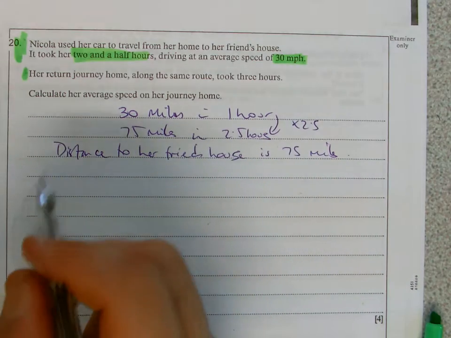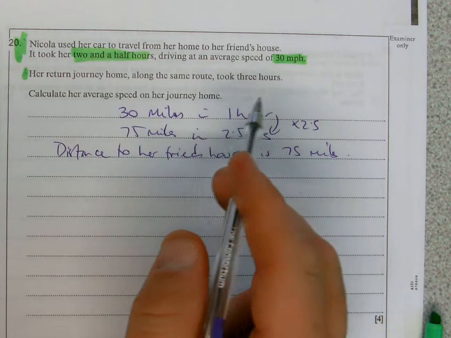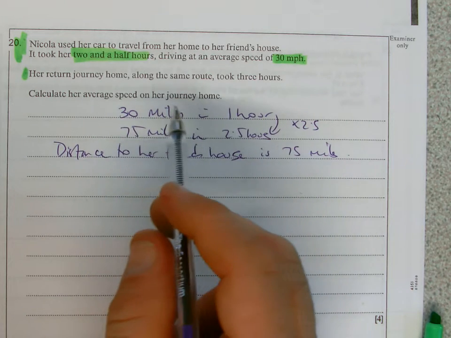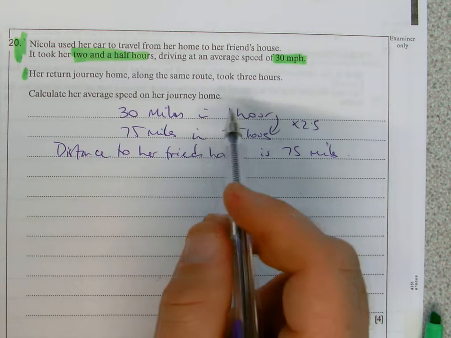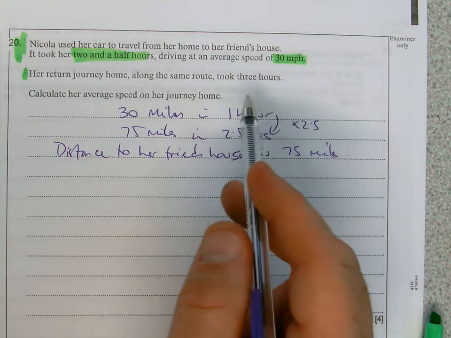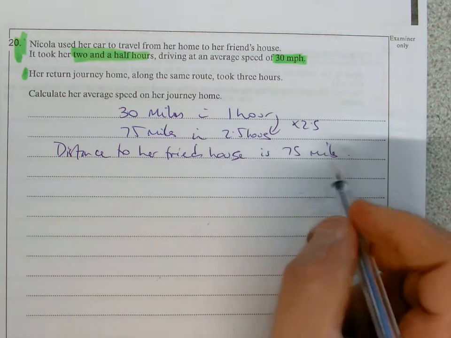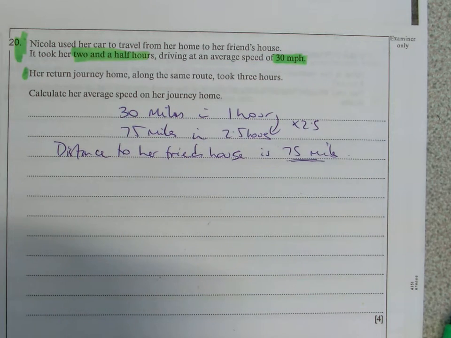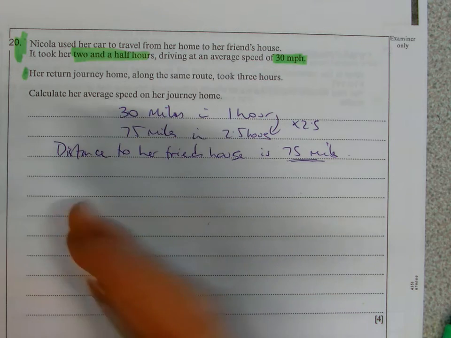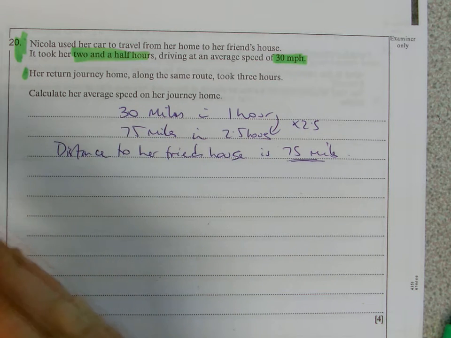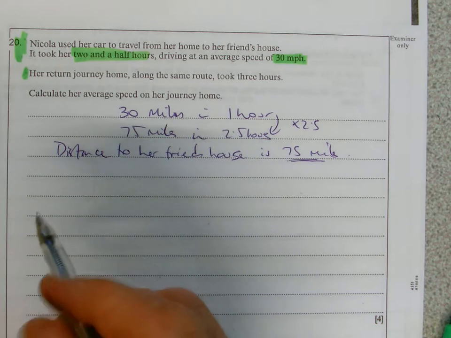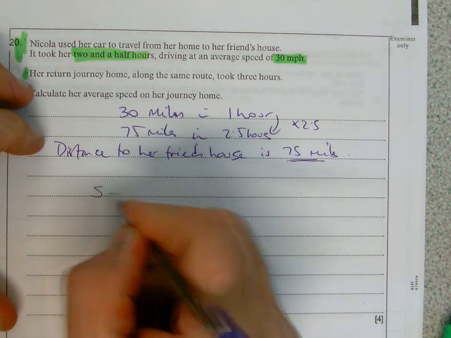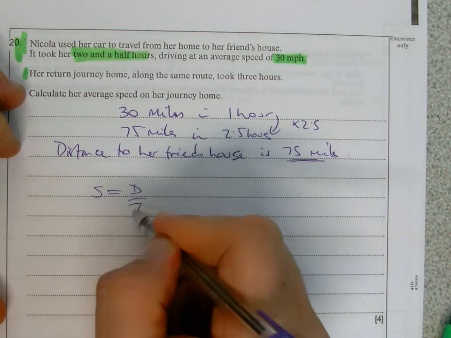Her return journey home along the same route took 3 hours. Calculate her average speed on her journey home. Well, obviously we know now the total distance, don't we? We know the distance is 75 miles because when she returns home, it's the same distance. She's just going from her friend's house back to her own house. It's still 75 miles.